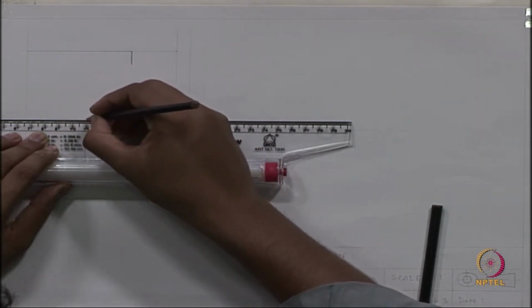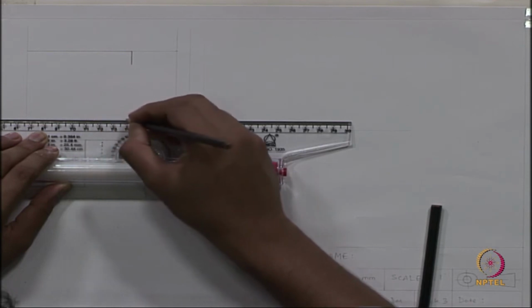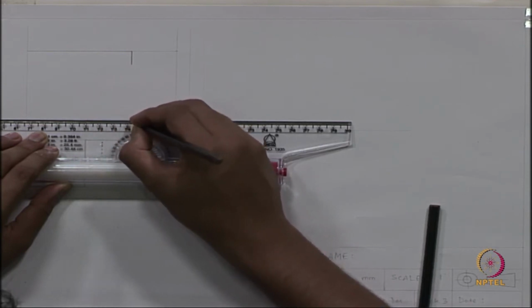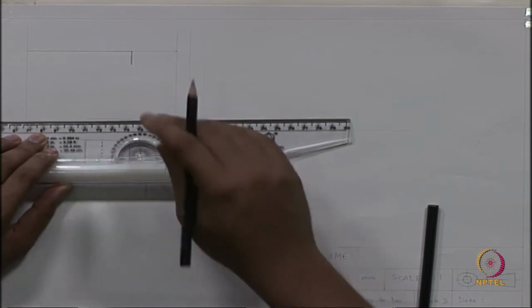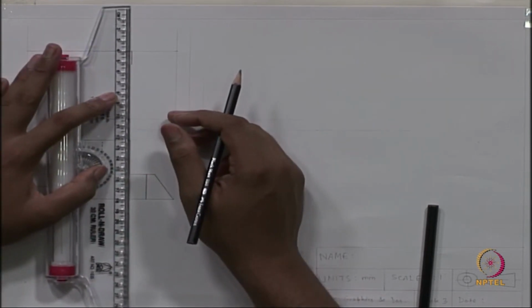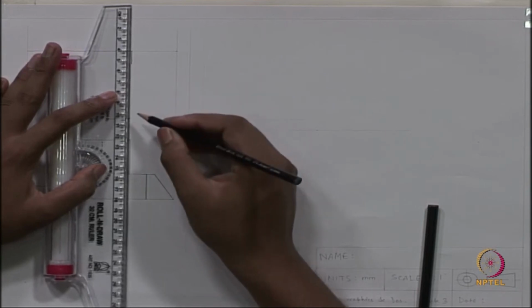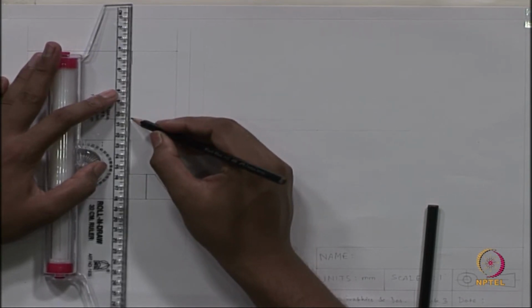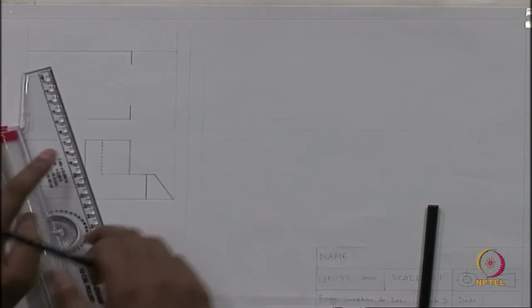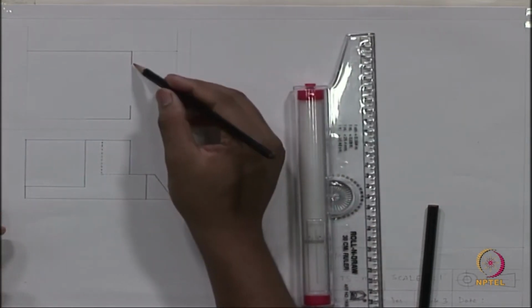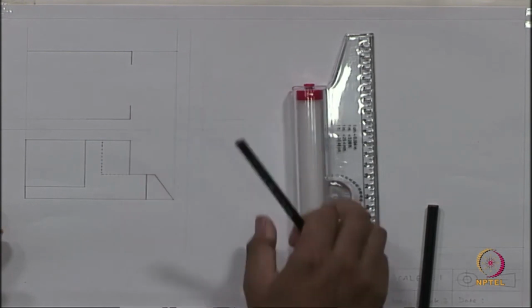Here, after 44 I have to draw a line of 32 till 32. And this line has a length of 12. And this is the point. In between these two lines, the curved surface is there which has a radius of 20.